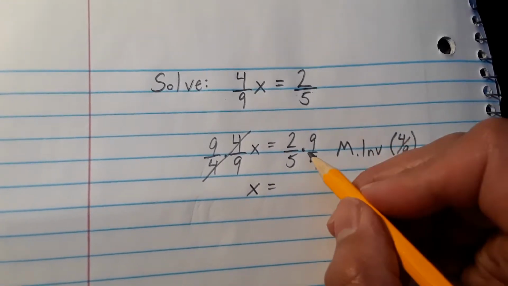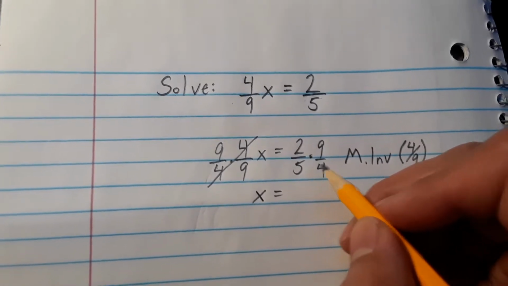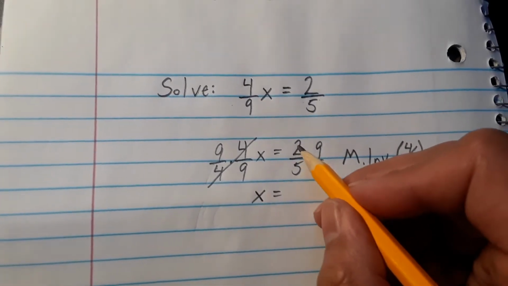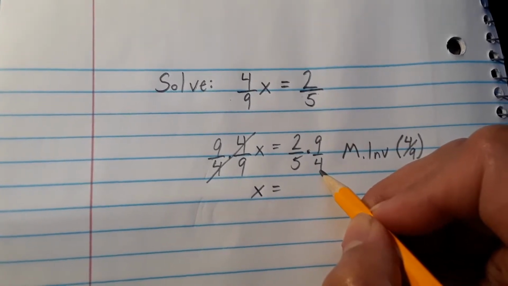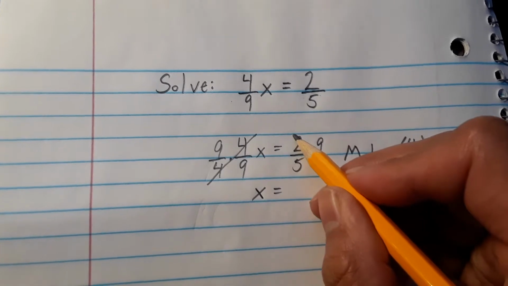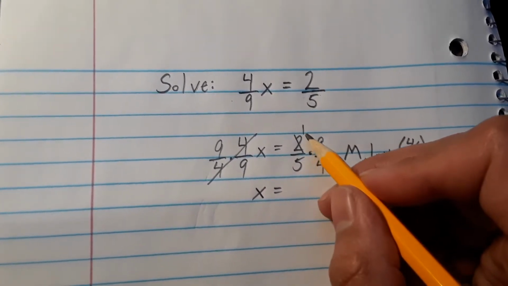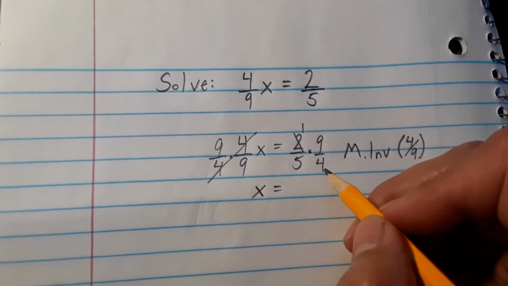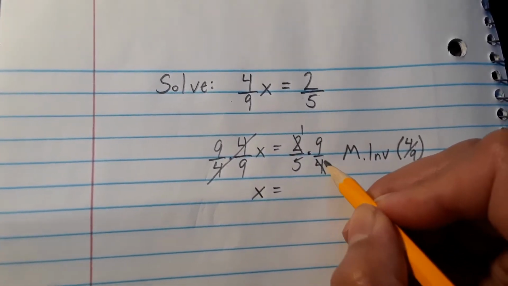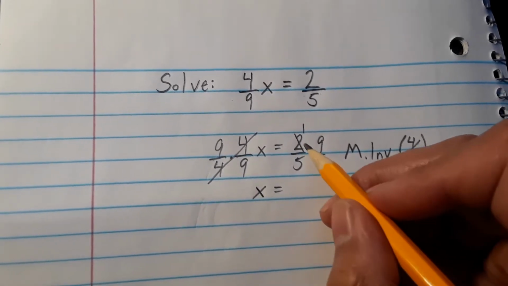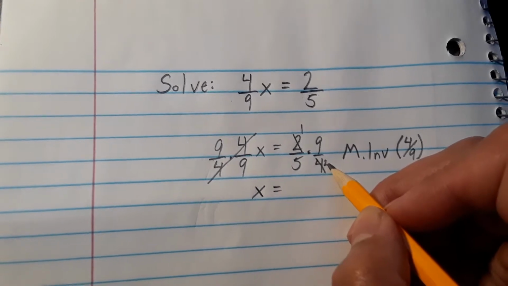And on the right over here, now I'm going to use some cross cancellation here. I'm going to notice that 2 and 4 both have 2 as a factor. There's 1, 2 in 2. 1 times 2 is 2. And 2 2's in 4. 2 times 2 is 4. So I replace that 2 with a 1 and this 4 with a 2.